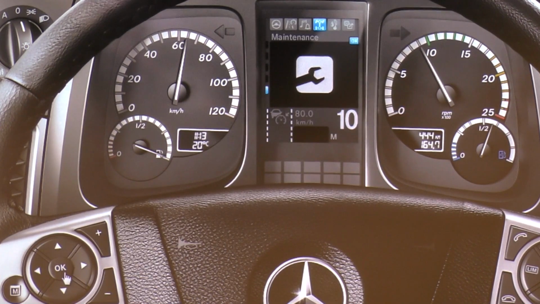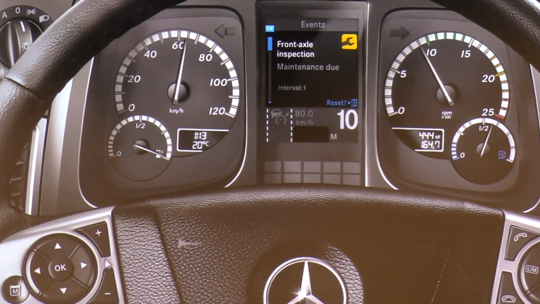And then the maintenance system. So when you go into the maintenance system, there's no dipsticks or measuring systems outside of the truck. Everything is checked from within the driver's seat. So it'll tell you when your next maintenance service is due.